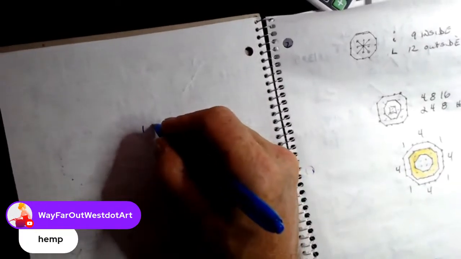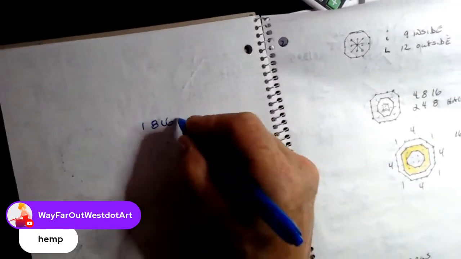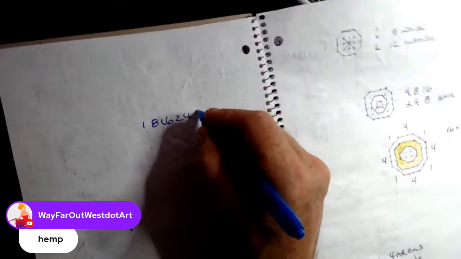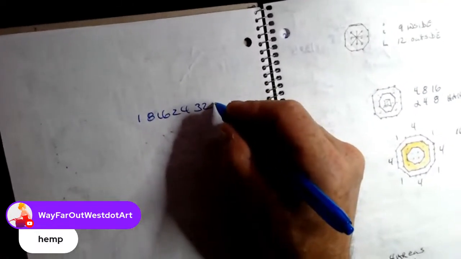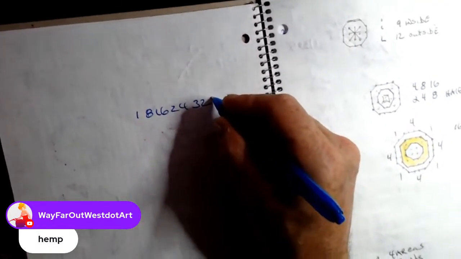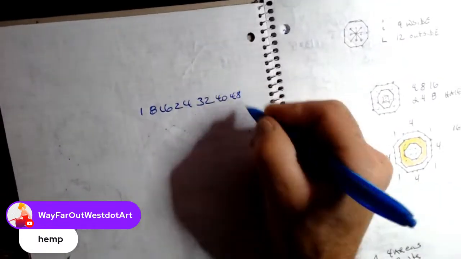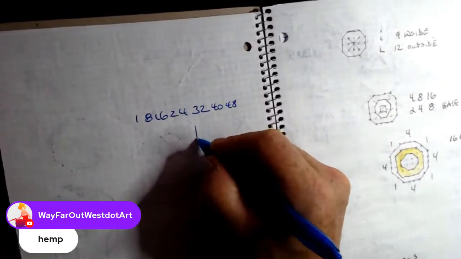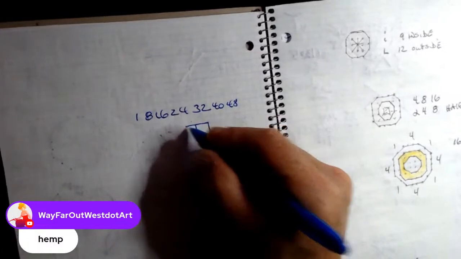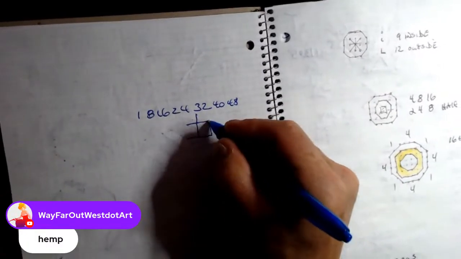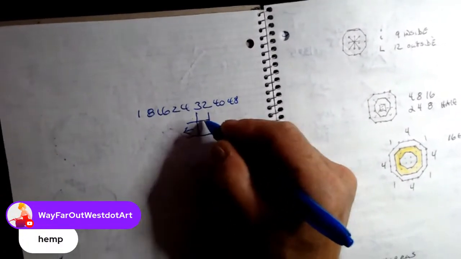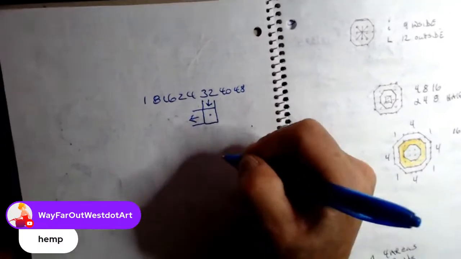We didn't talk about the Monopoly board, which is 1, 8, 16, 24, 32, 40, and 48. The outside of the Monopoly board, all the way around and back to Go.